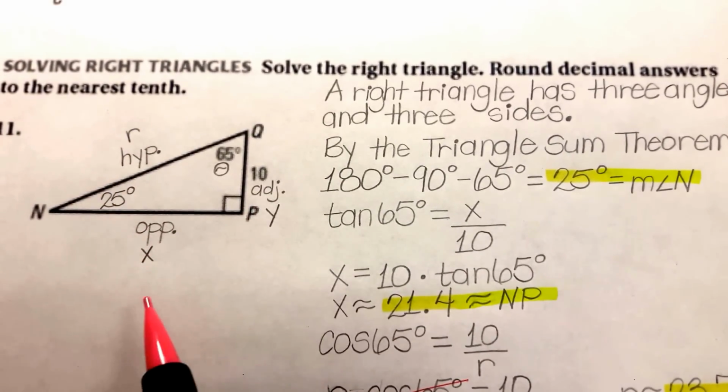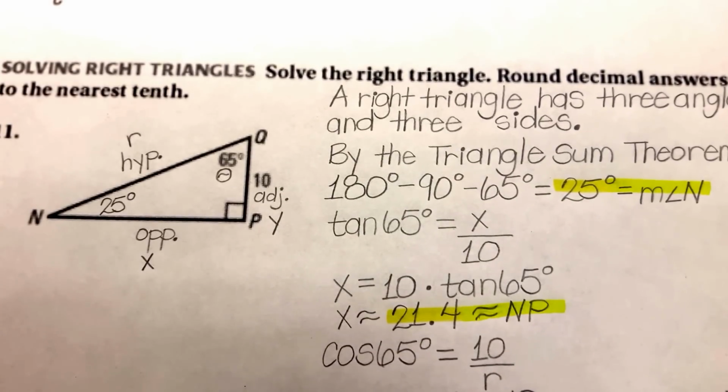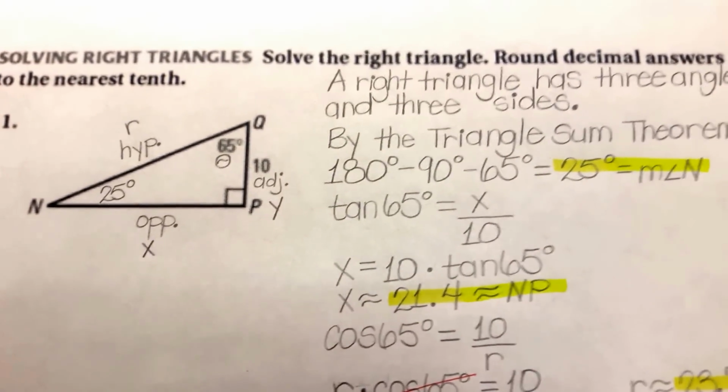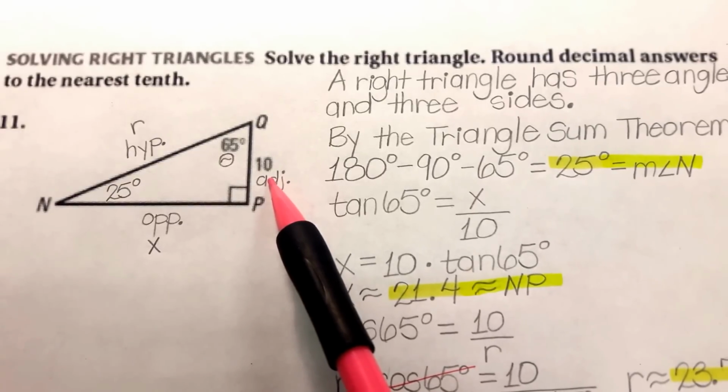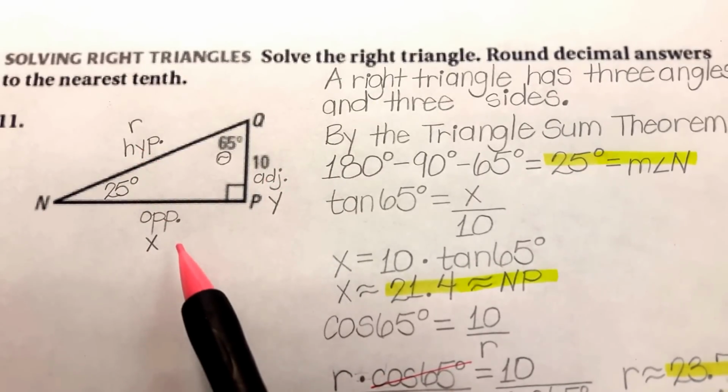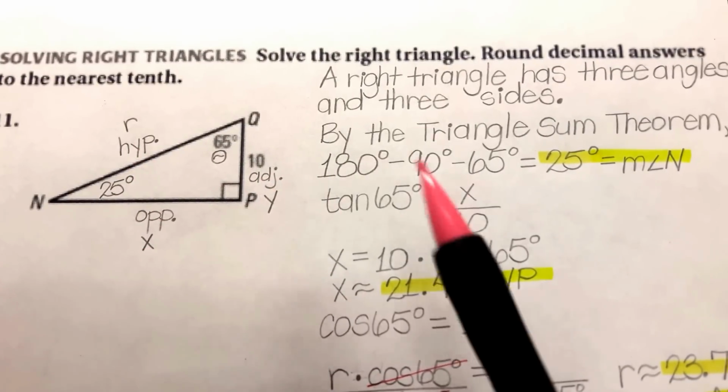So I have all 3 of my angles given to me. Now I need to find my 3 sides. I already have 1 side given, and that's 10. So I need to find my hypotenuse and my x, okay?